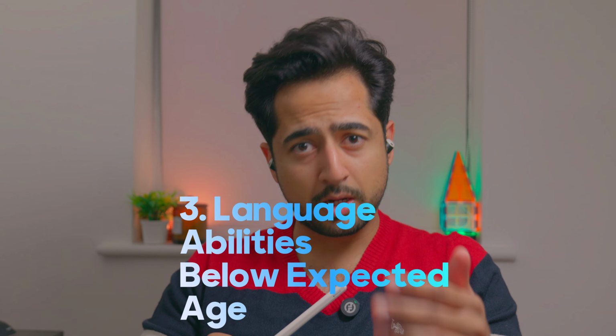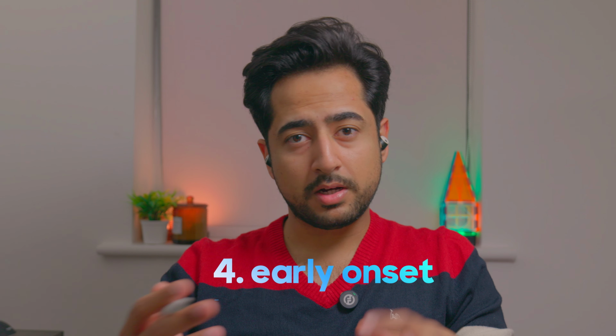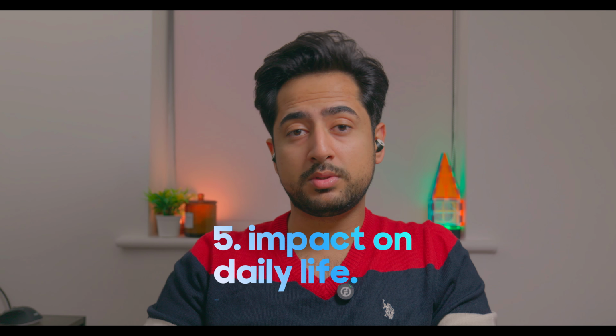The third key feature is language abilities which are below the expected age. Children with DLD would struggle with language and their abilities would be below the expected age. And if this is not addressed early, this becomes a huge problem for them throughout their school life and beyond. Number four is early onset. Because it's a developmental disorder, one can appreciate that a kid who has DLD might be struggling with language as they're growing up. Number five is impact on daily life.